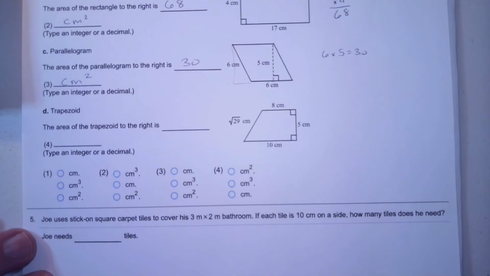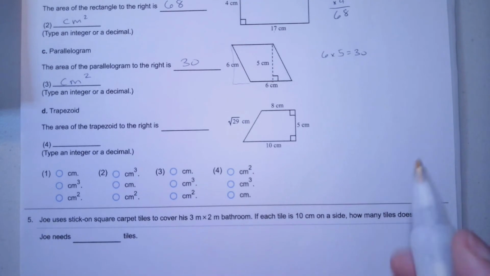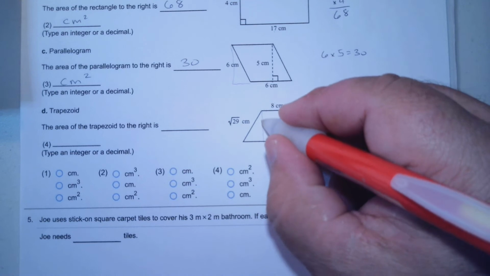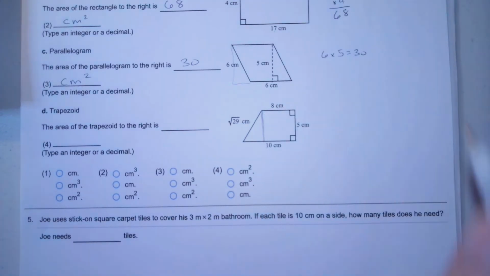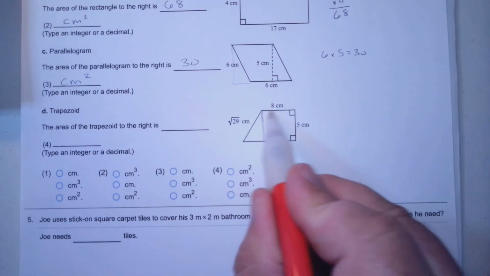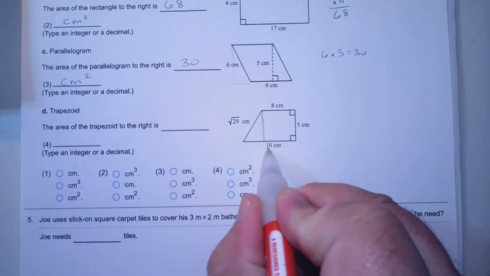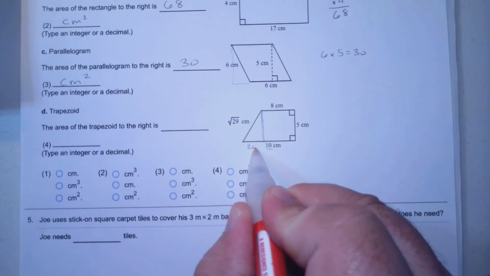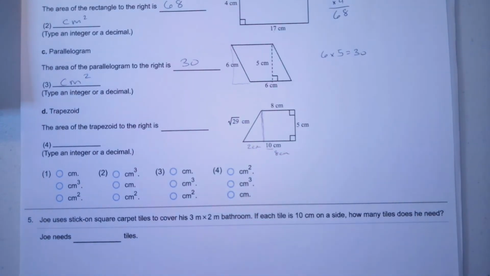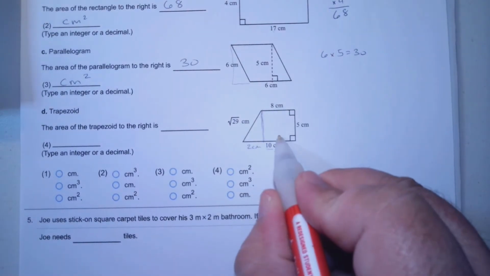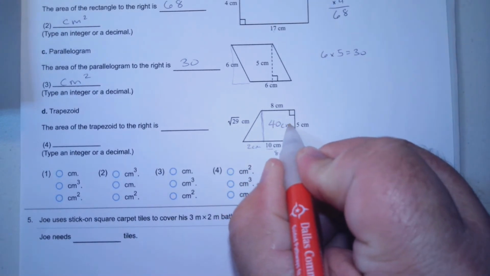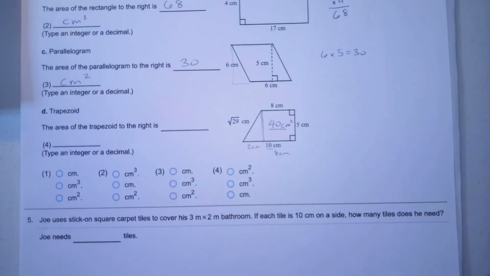Okay, now this one, a trapezoid, requires a little bit more work. Because if we look at the trapezoid, we put a vertical line right here. This is 8, that's 8. Now, this one says 10, so this part here is 8, because we went straight down. That means that's 2. So the area of this box is 8 times 5, which is 40 centimeters squared. That's the area of this.